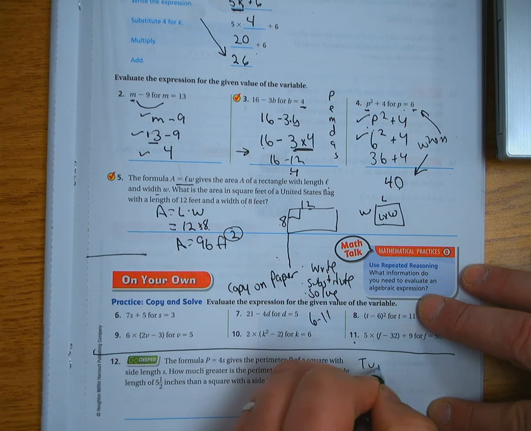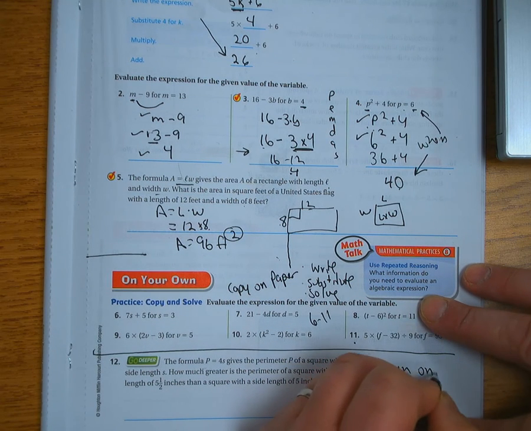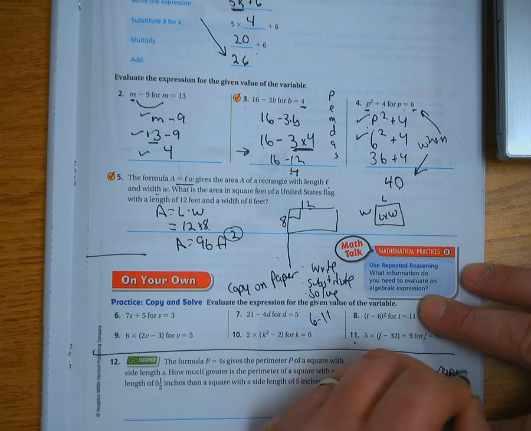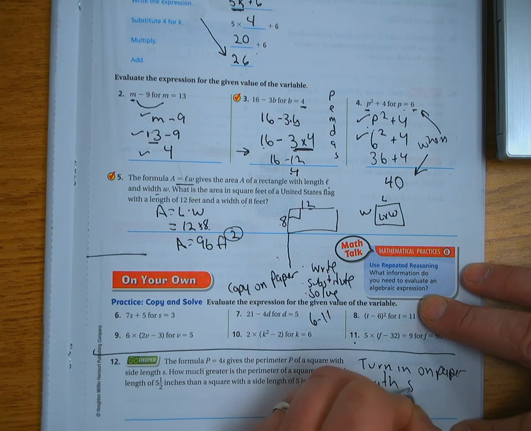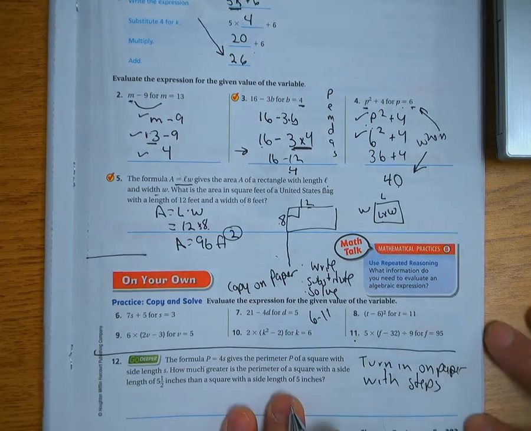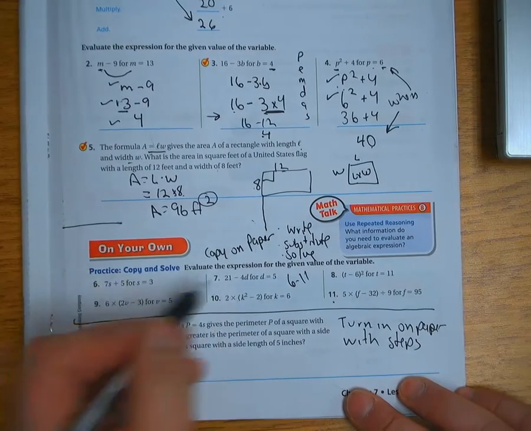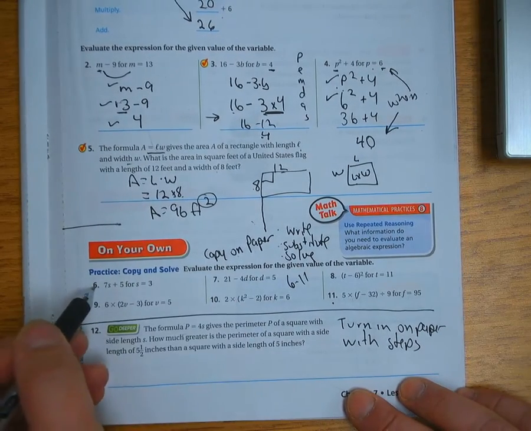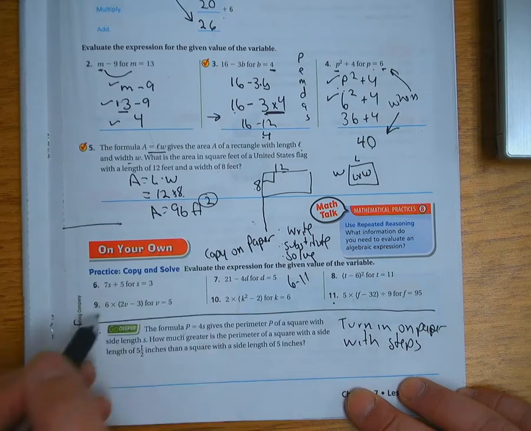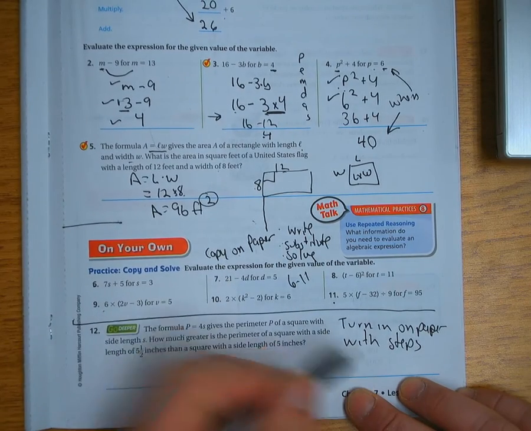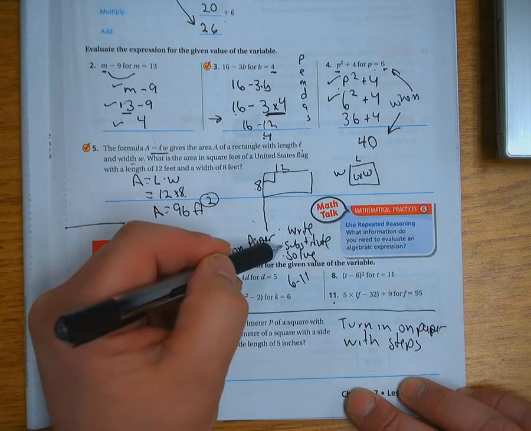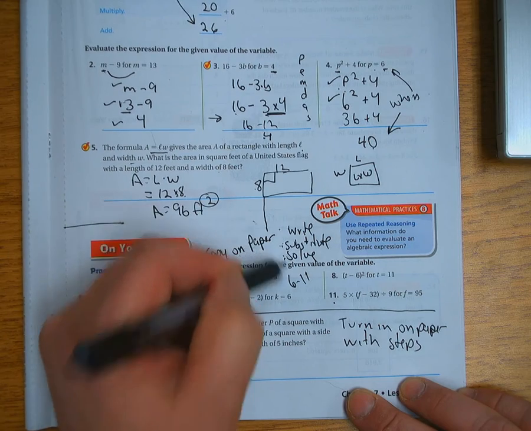And then turn it in on paper with steps. Okay, so let me just repeat that. You're going to copy on paper 6, 7, 8, 9, 10, and 11. You're going to write the problem. You're going to show the substitution, and you're going to solve.